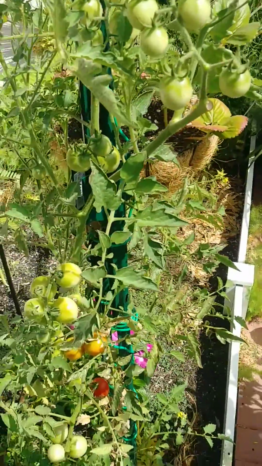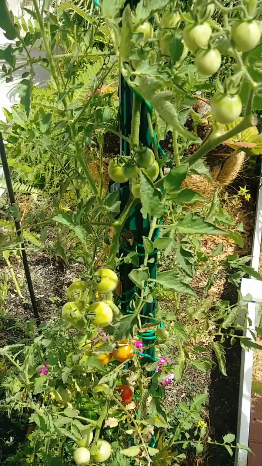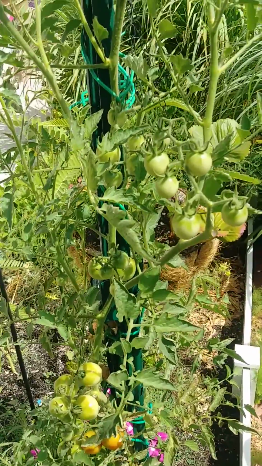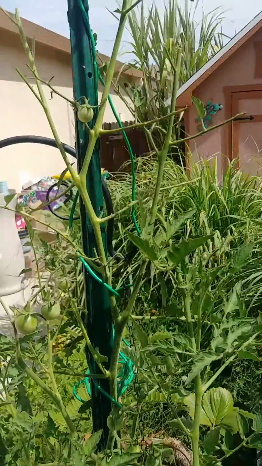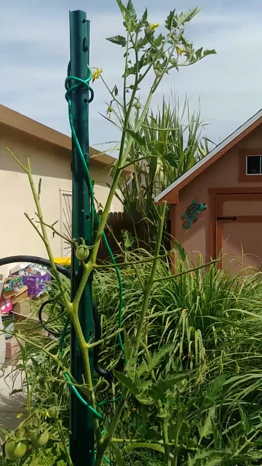This one particularly, I just left it alone. The only thing that I have been doing to it is to prune it back so that it will continue to grow vertically, as you can see here.